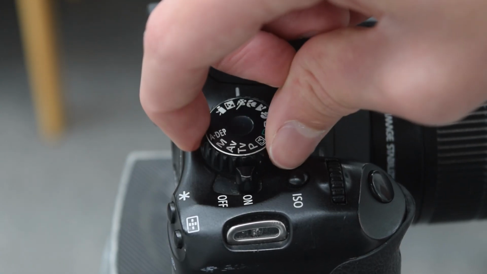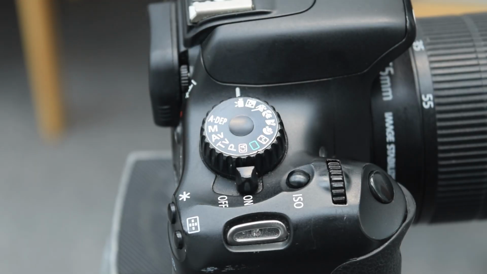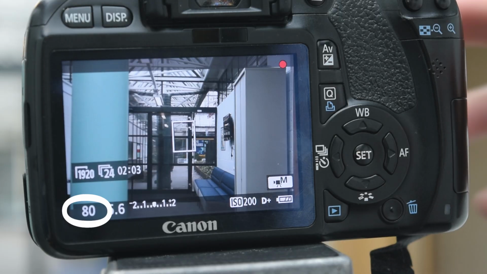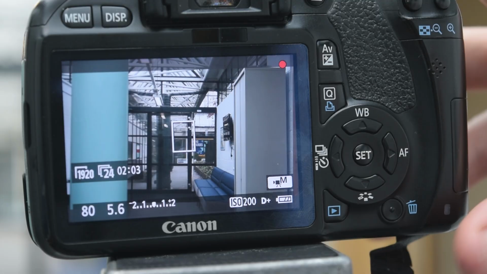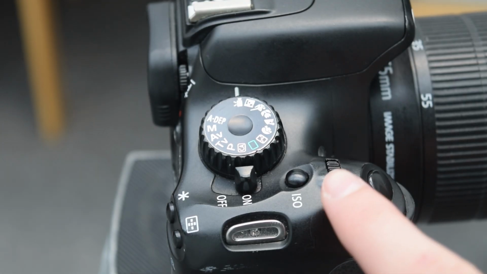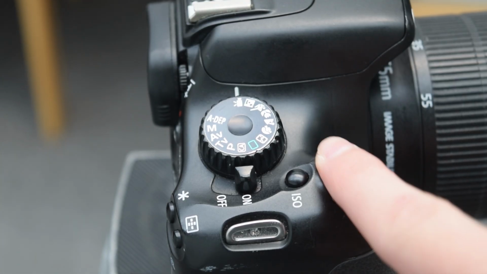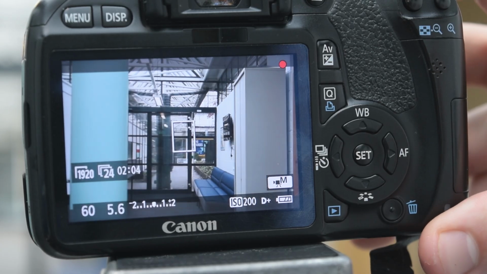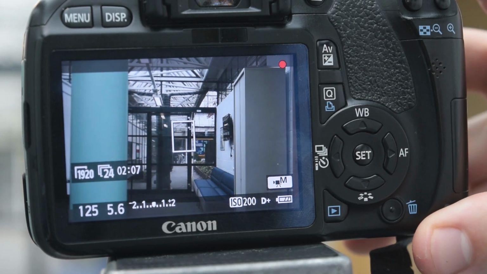The first thing we're going to go over is shutter speed. Now, in order to change the shutter speed on your camera, all you have to do is look at the bottom left-hand corner of your live view screen, and you'll see the shutter speed number. In order to change this, all you have to do is go to the top of the camera, look for the dial, and change it from left to right. And this will change the exposure of your camera, either making it darker or brighter.